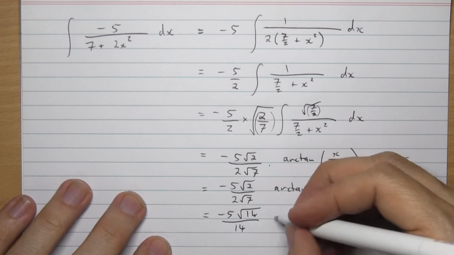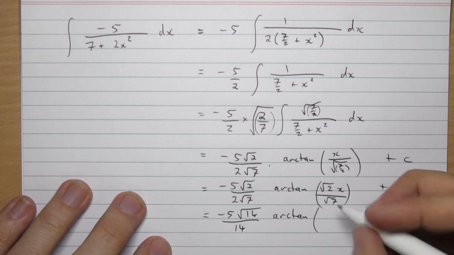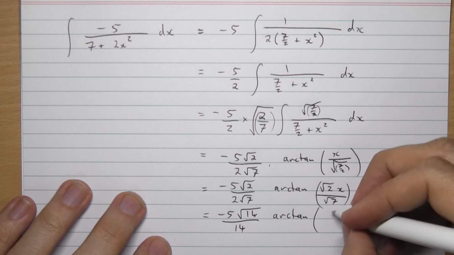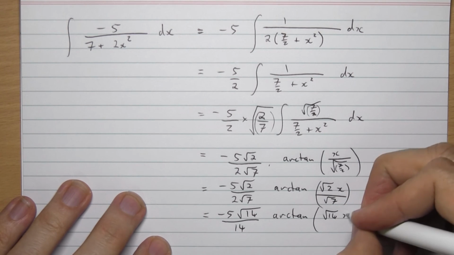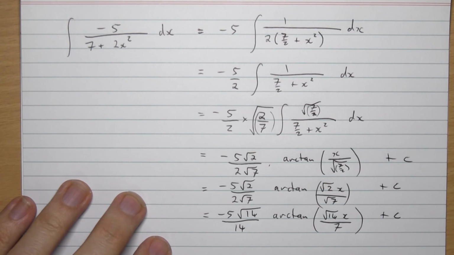Multiply by root 7. Arctan, and in theory I could do this one too. Root 7 is going to become 7, so times by root 7 on top. Root 14x over 7 plus constant. Again, for me, you don't have to do this, but some people will say you need to rationalise the denominators of those fractions.